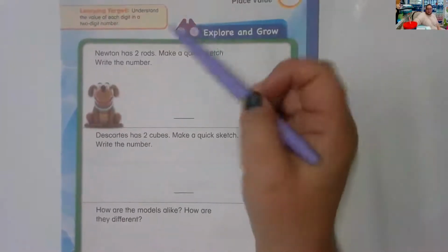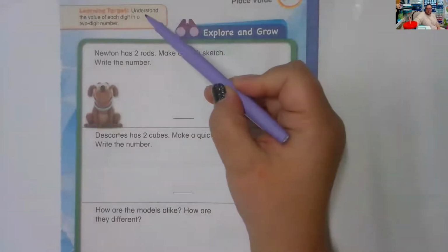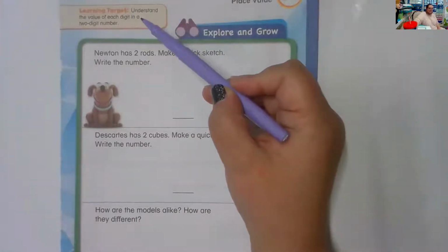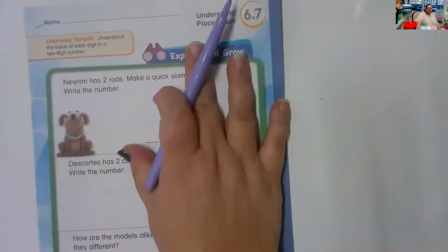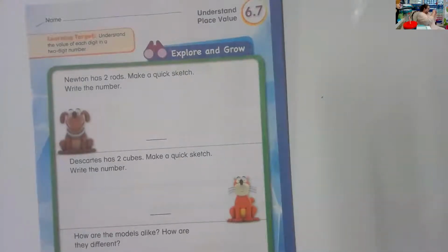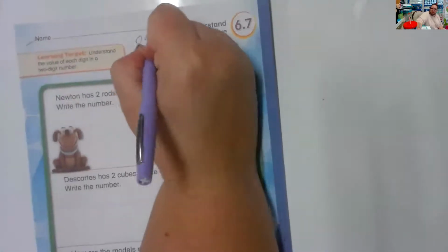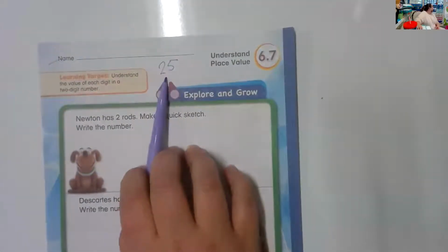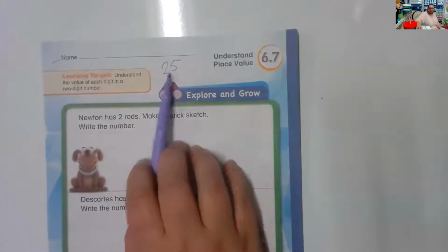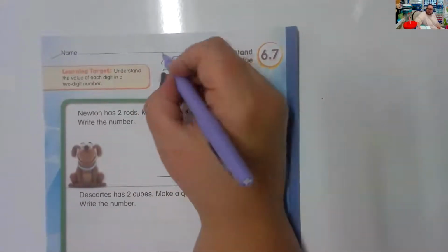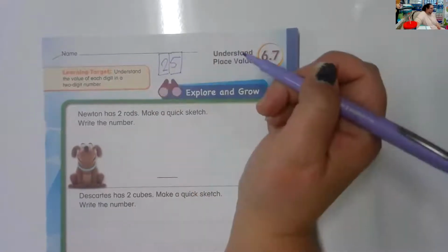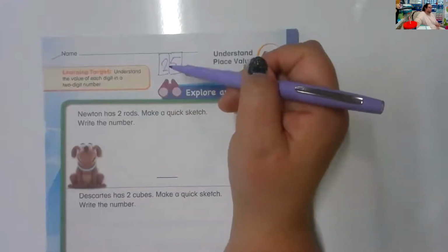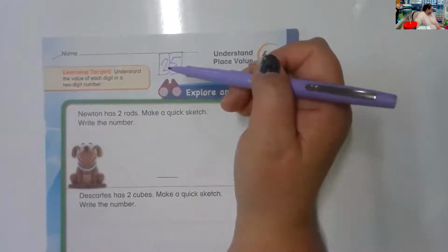All right, so our learning target for today is to understand the value of each digit in a 2-digit number. So a digit is just the one number, right? But if I were to write the number, what number is that? Can you guys see it? 25. Yeah, 25. This number is a digit, and this number is a digit, which is why we call it a 2-digit number.